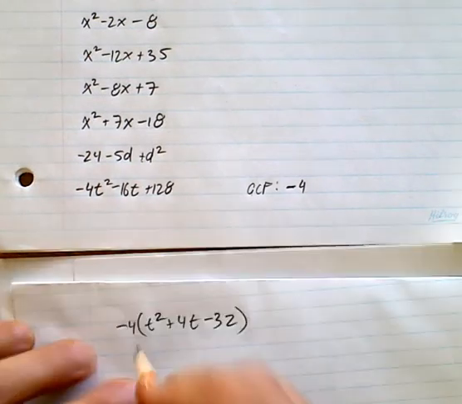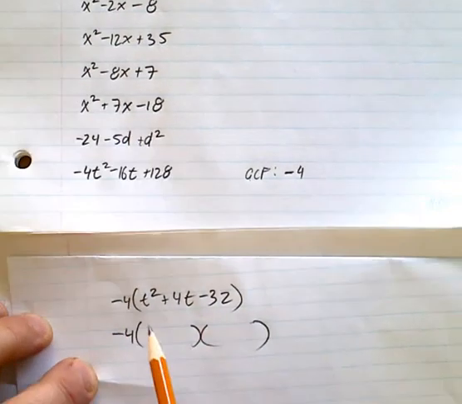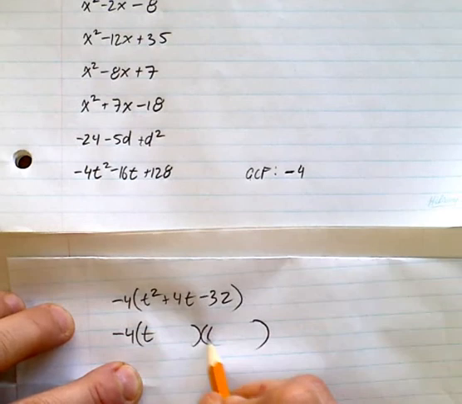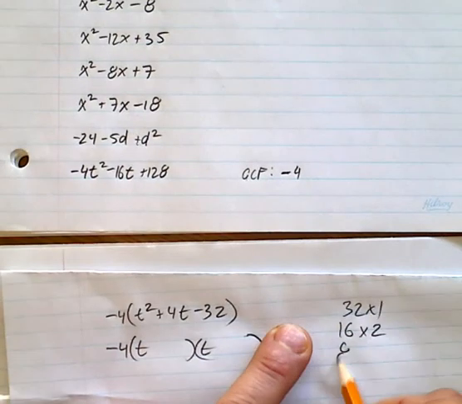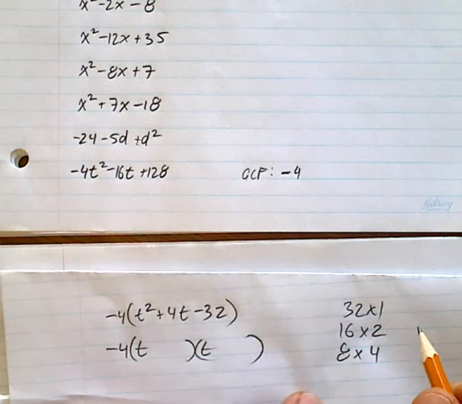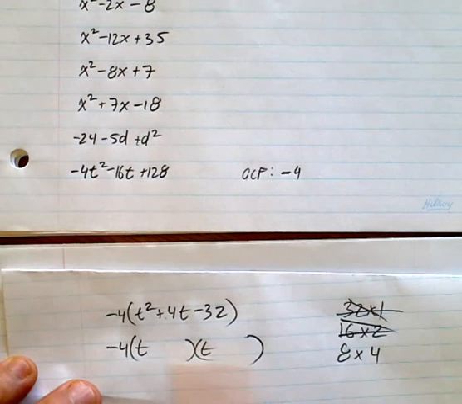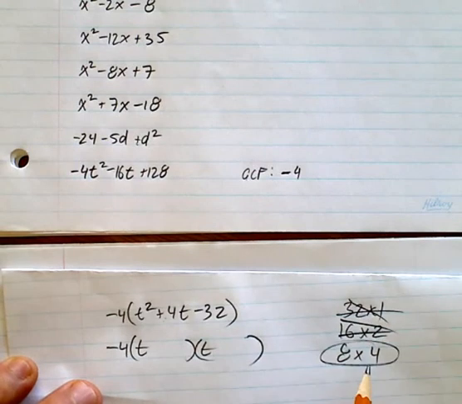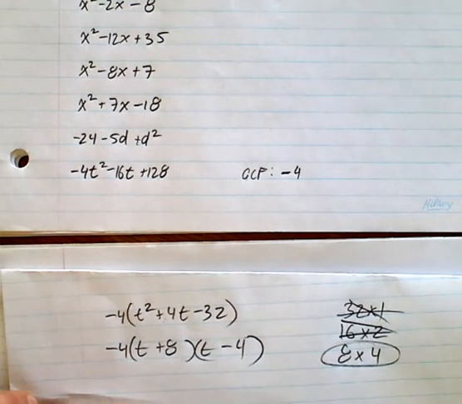And then we're going to break this thing down into two brackets. The minus 4 still has to stay there, right? You know it's going to be a t and a t. 32 times 1, you have 16 times 2, you have 8 times 4. I think those are all we need. That's not going to give me 4. That's not going to give me 4. That one will. How am I going to get a 4 out of that? Well, it has to be a plus 8 and a minus 4, and you're done.